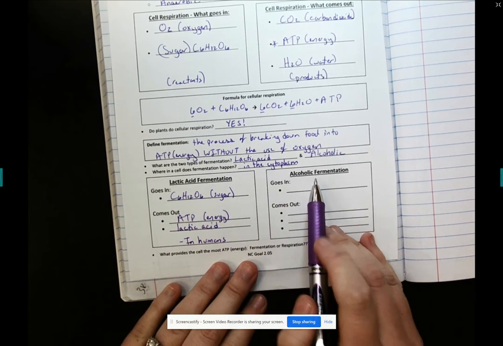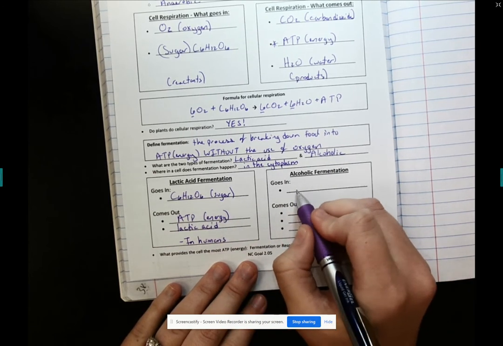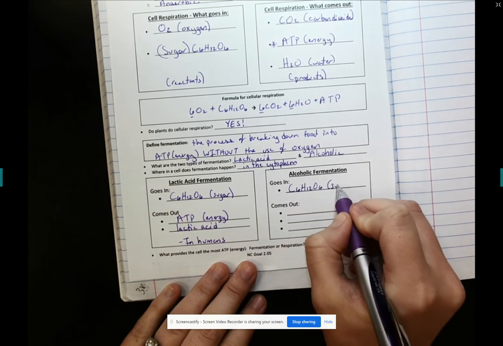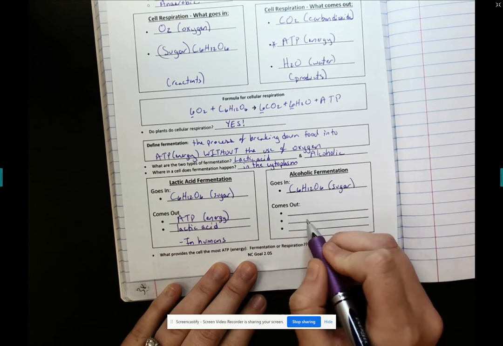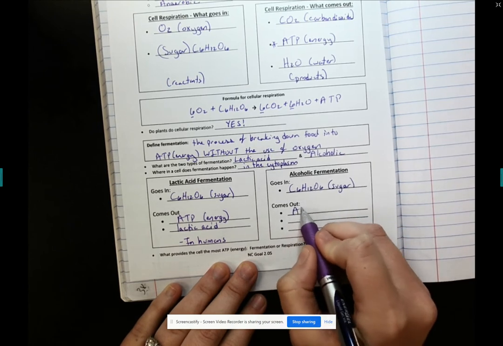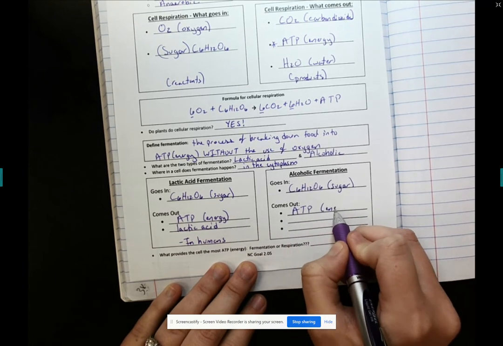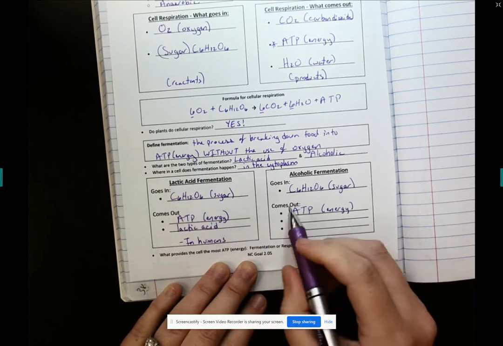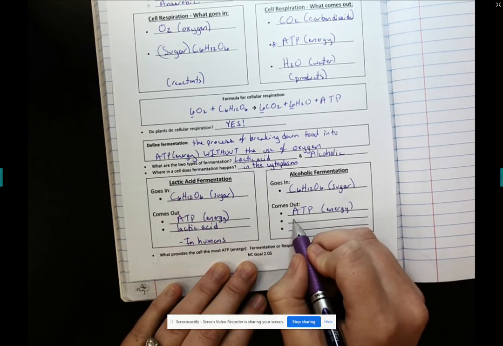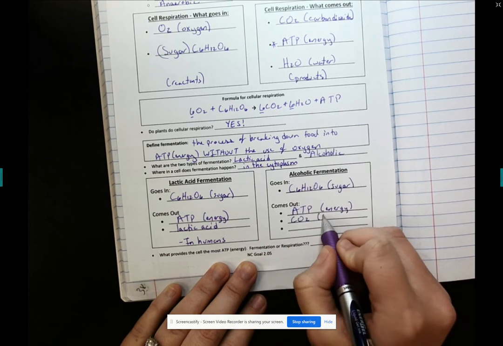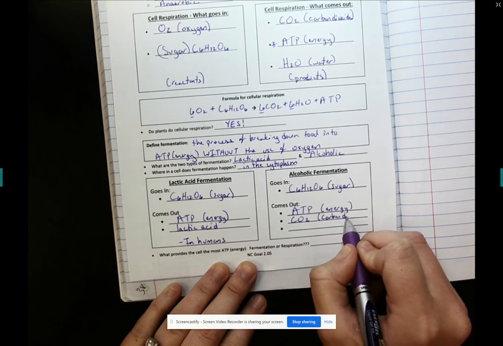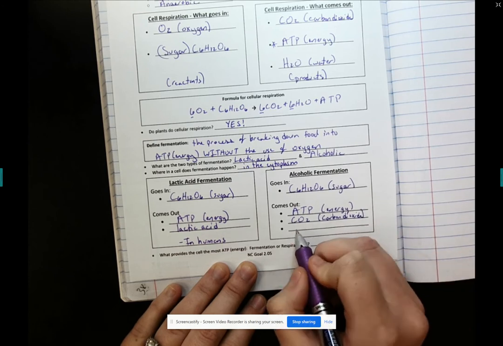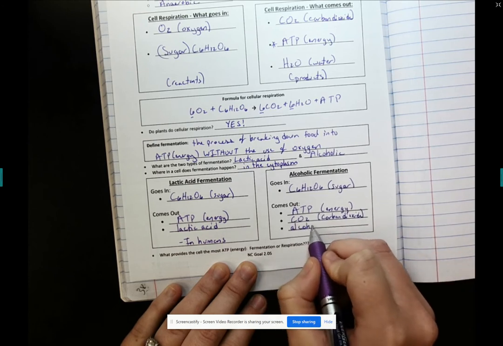Now, alcoholic fermentation, again, we're going to have the same reactant, sugar, specifically glucose. What comes out is ATP energy, because this is still respiration. It's just anaerobic respiration. And then we also get carbon dioxide and alcohol.